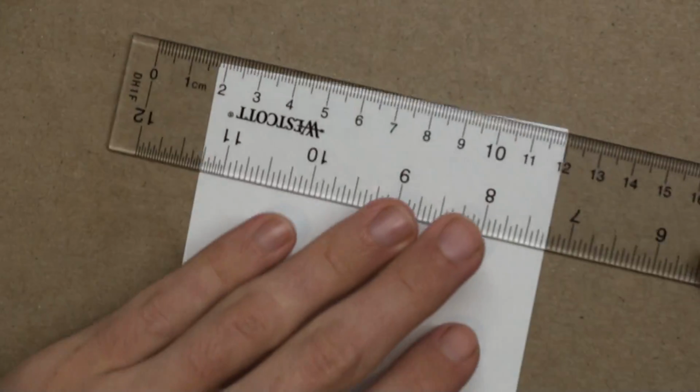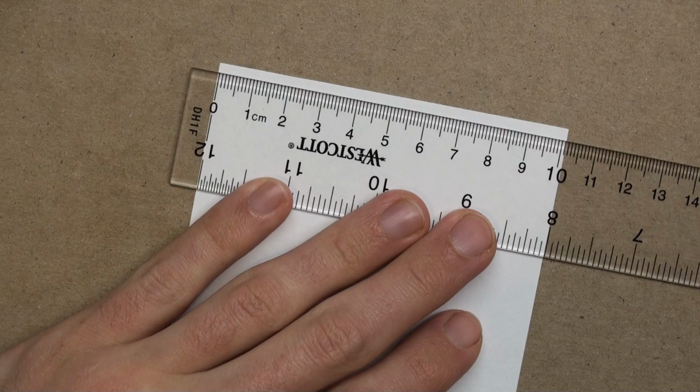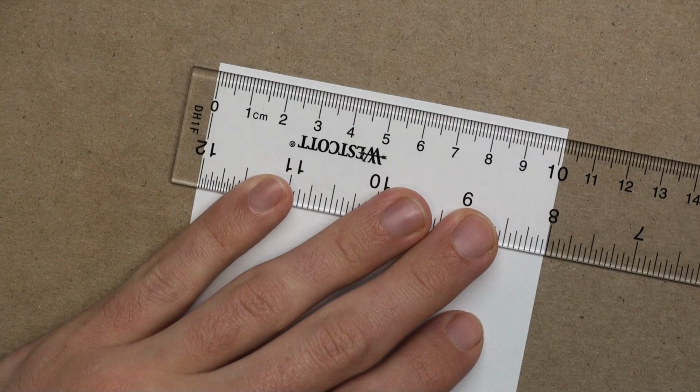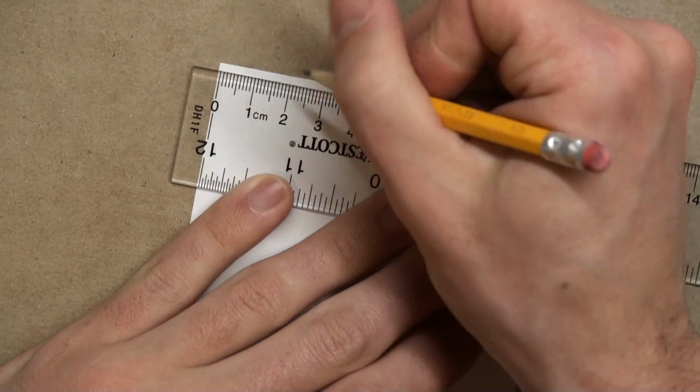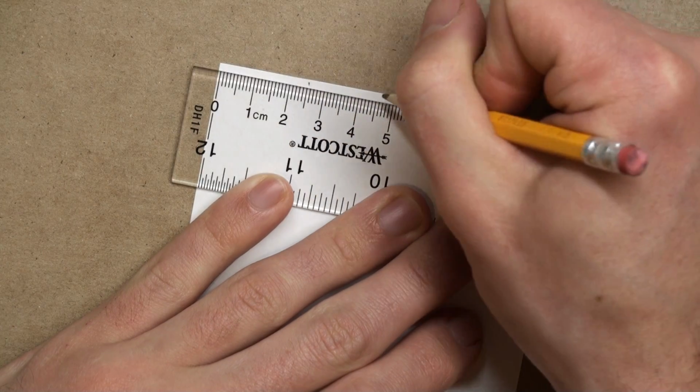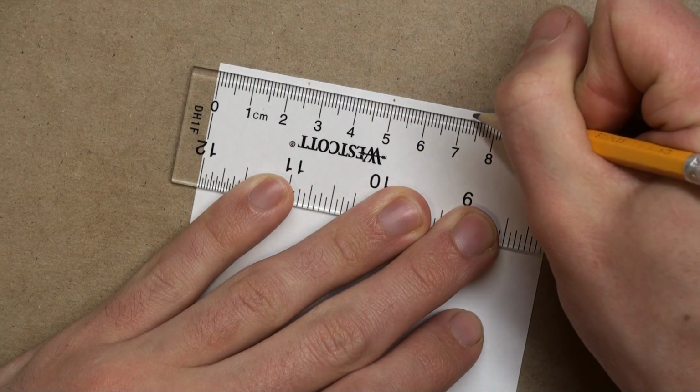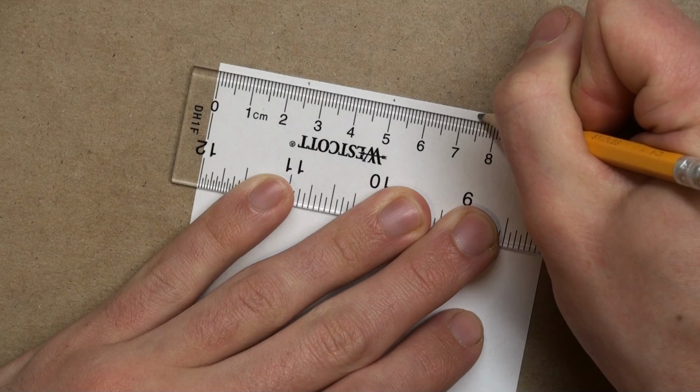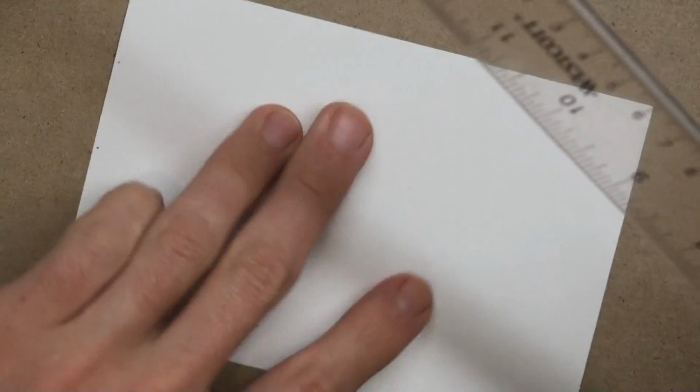Let me just divide this up ahead of time. So 2.5, 5, 7.5.